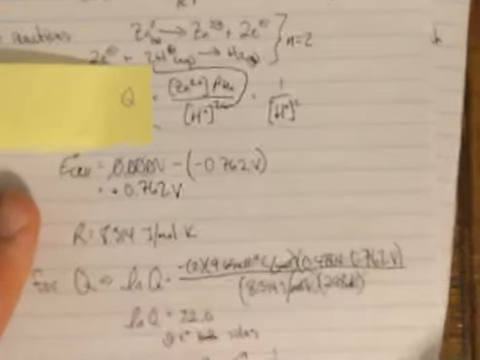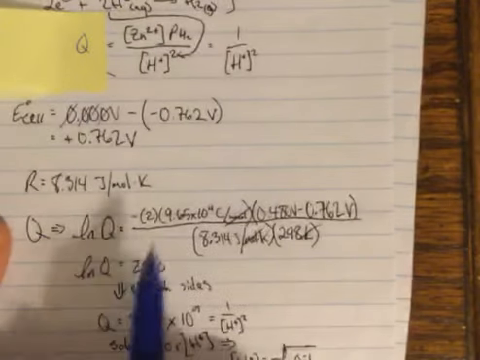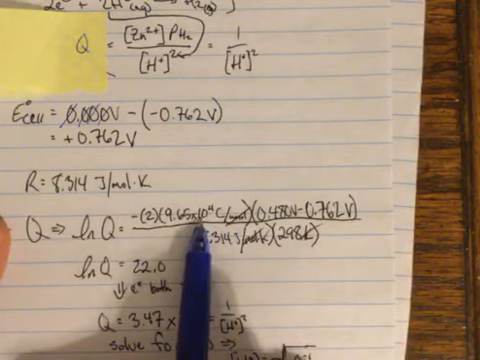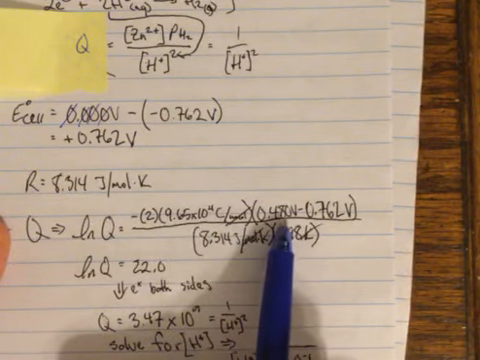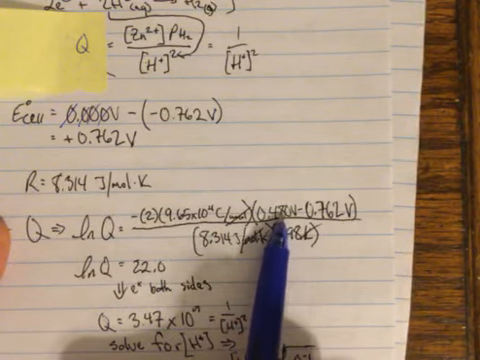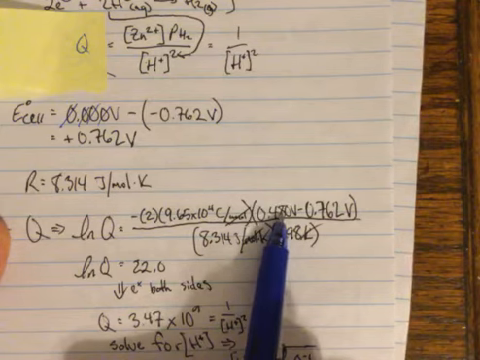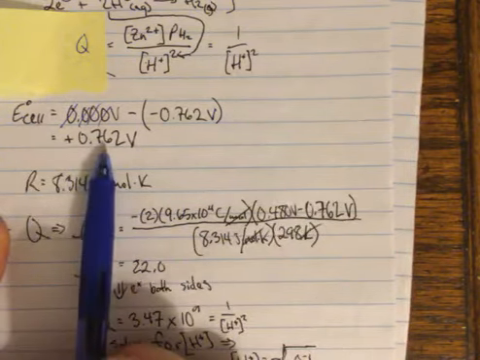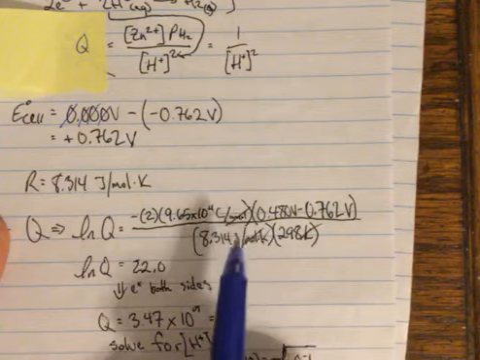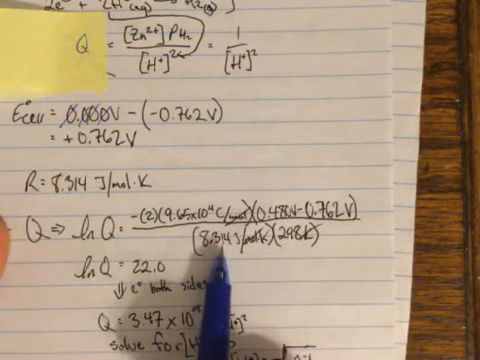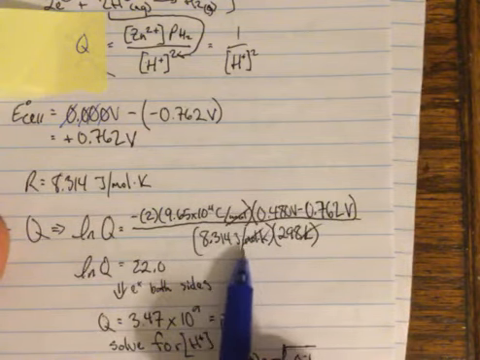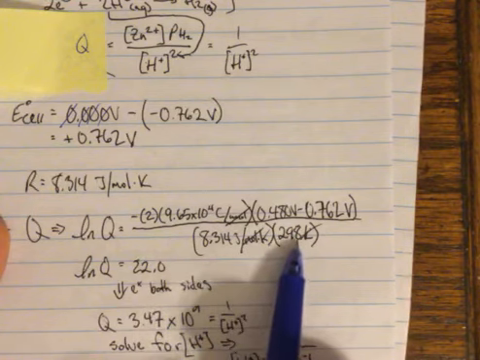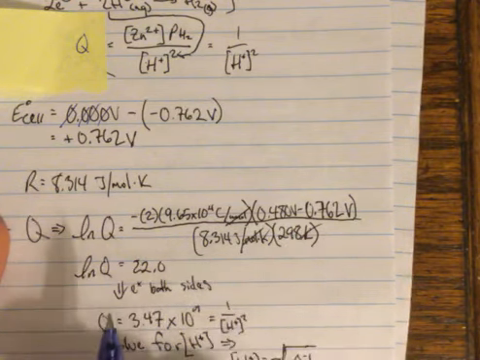I plugged everything in from what we solved: 2 times Faraday's constant times what was actually read, which was 0.480 volts, minus the standard cell potential, and that's all divided by 8.314 joules per mole Kelvin times 298 Kelvin.